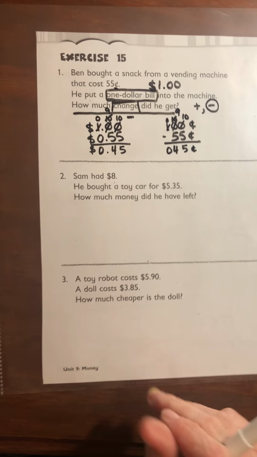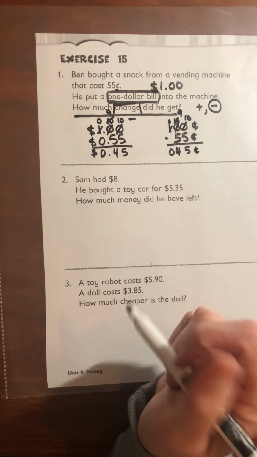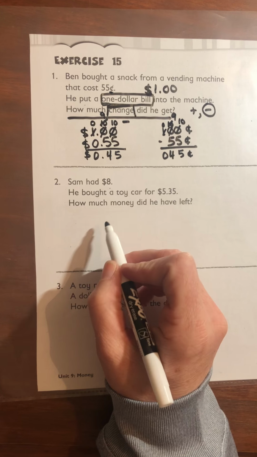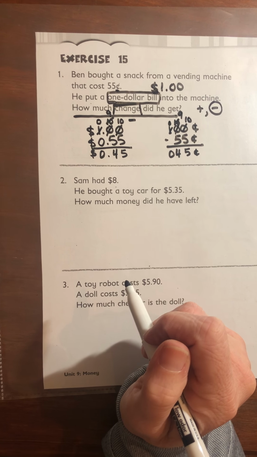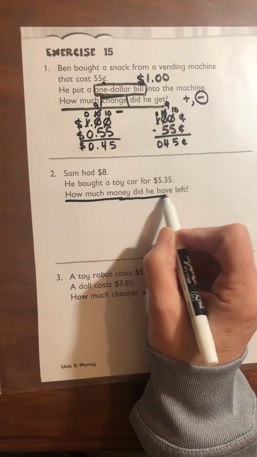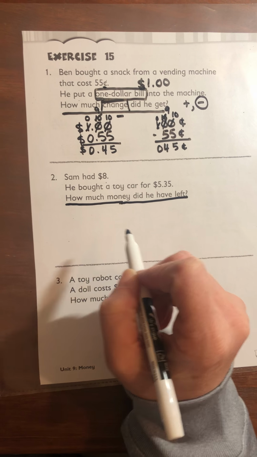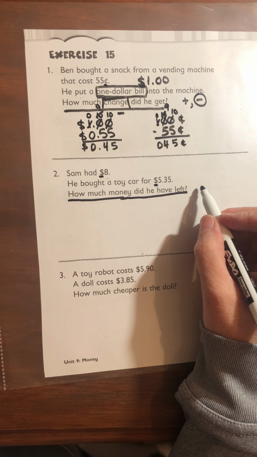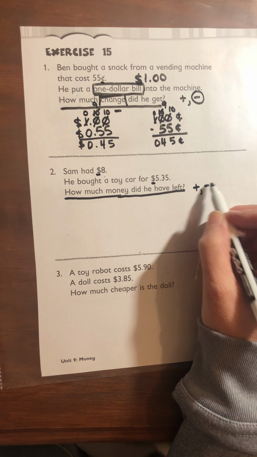All right, question number 2. Sam had $8. He bought a toy car for $5.35. How much money did he have left? What's our question? Good. And our labels? Dollar sign, what does that tell us? Labels are the same. We add and subtract.